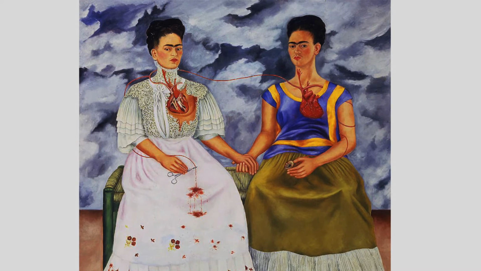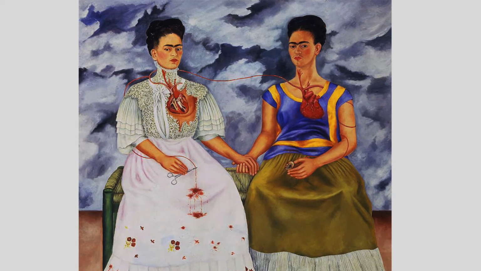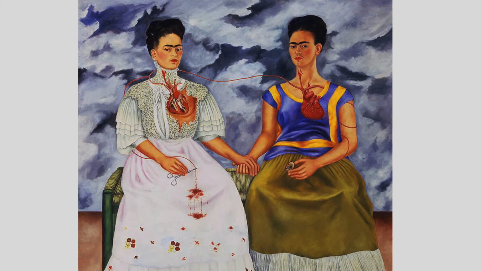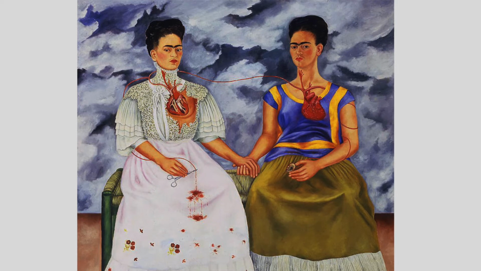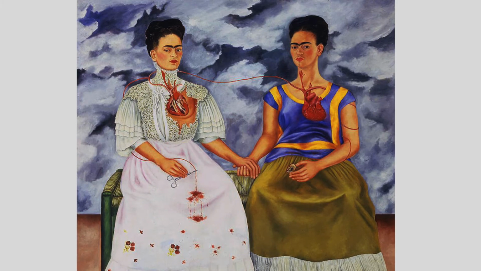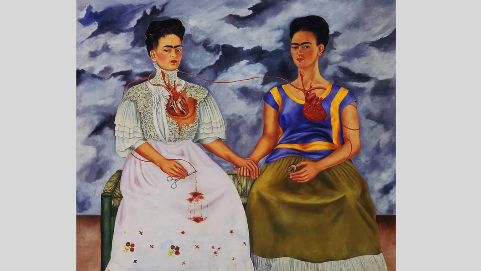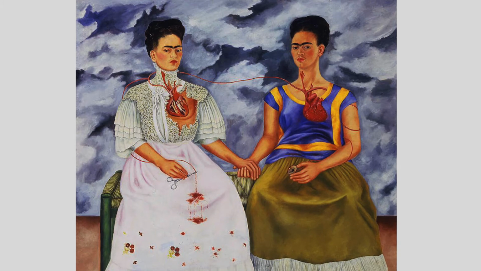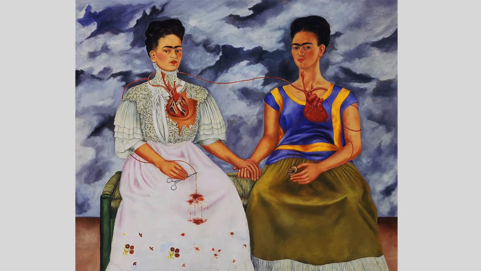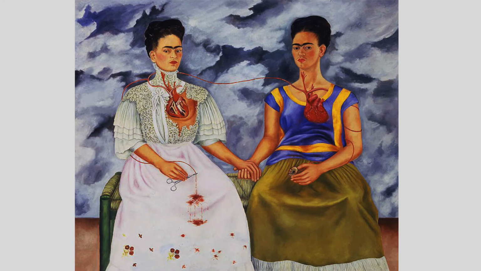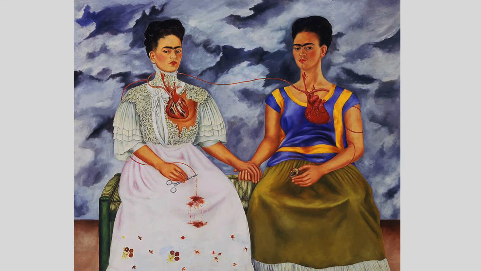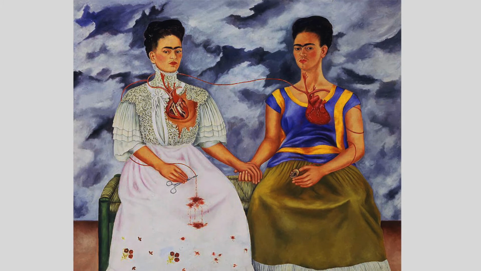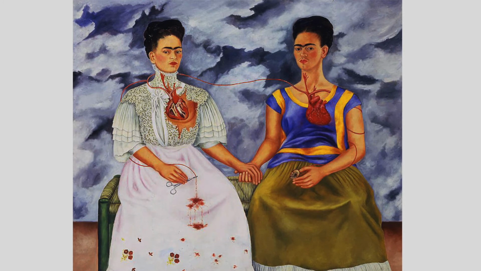Another thing I'm looking at in this image is the texture. Texture is how something feels, and even though this is a painting, the way it was painted makes us think that it feels a certain way. Now, I've already identified the clouds in the background. They have a fluffy texture. The bench has a texture that reminds me of rough, hard seats. The two women's dresses also have different textures on them.